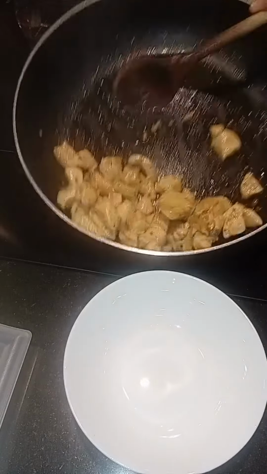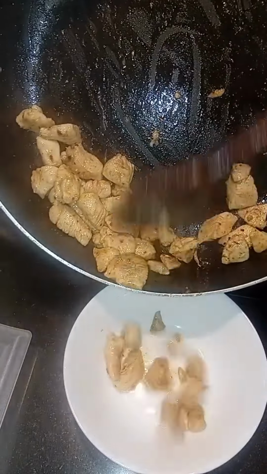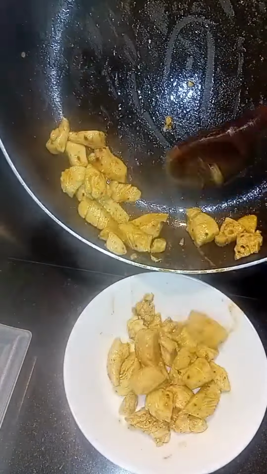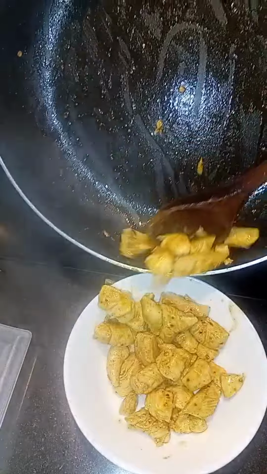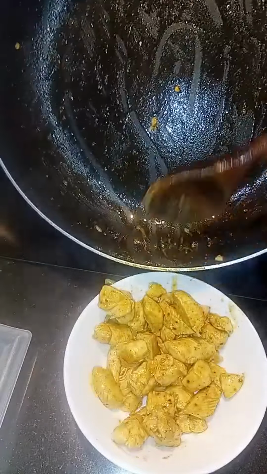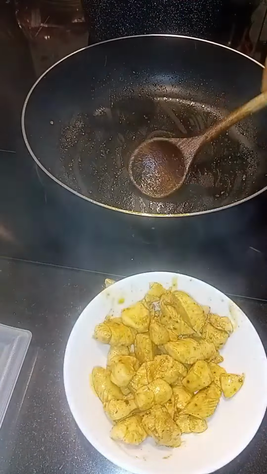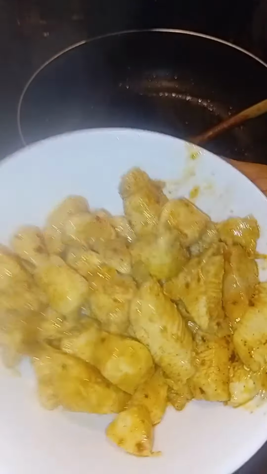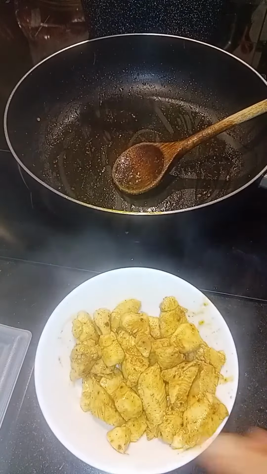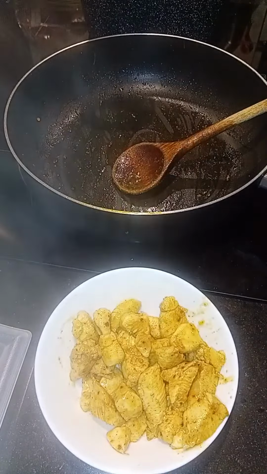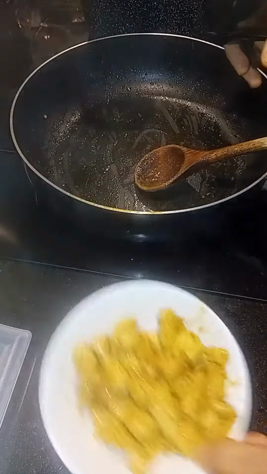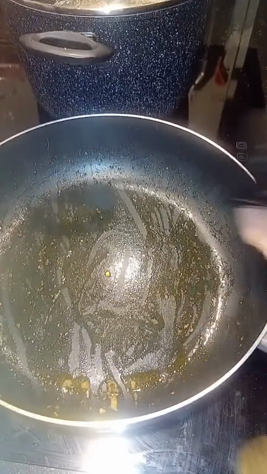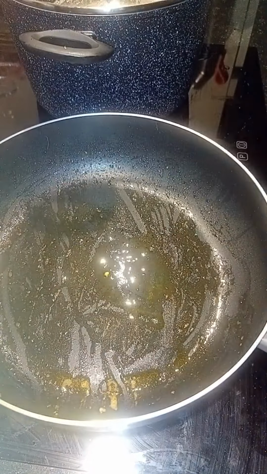So you're gonna set the chicken aside here. The chicken is so juicy. I loved it. So nice. Check it out. So juicy and looks so good. So you're gonna set it aside. So I'll add just a little oil on the pan, the same cooking pan.